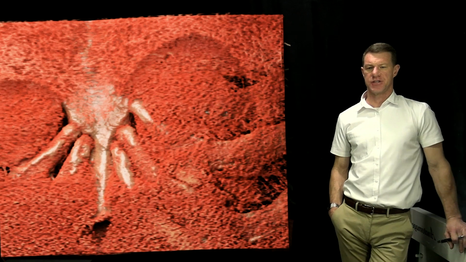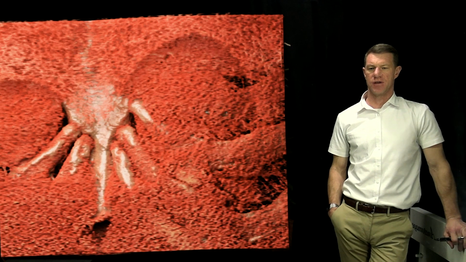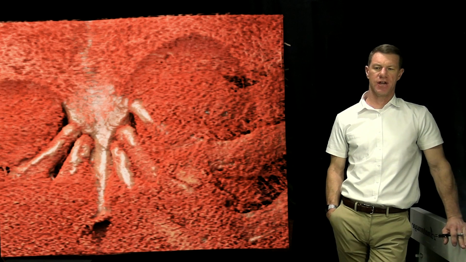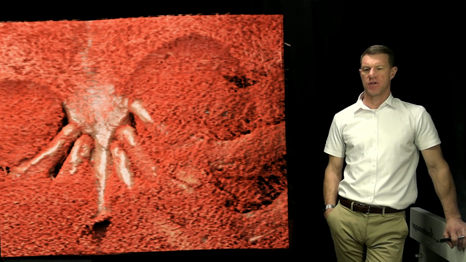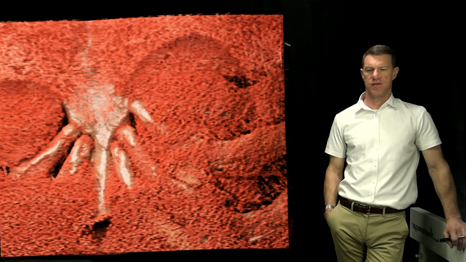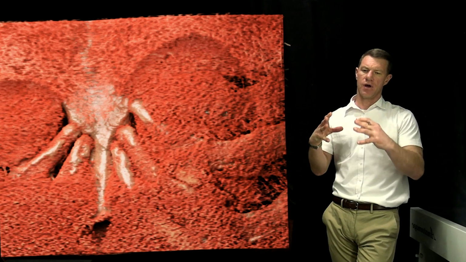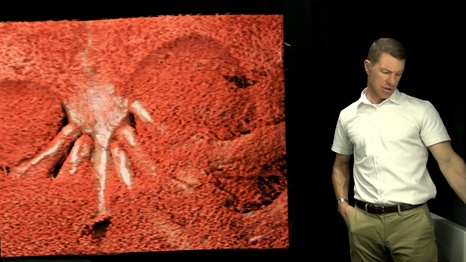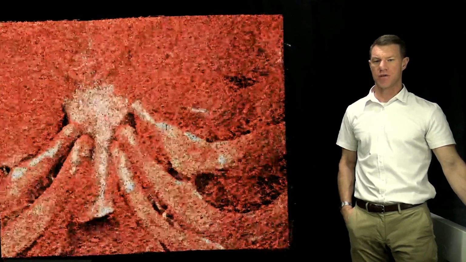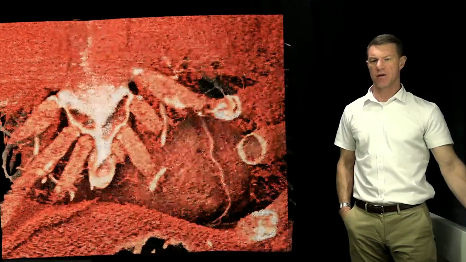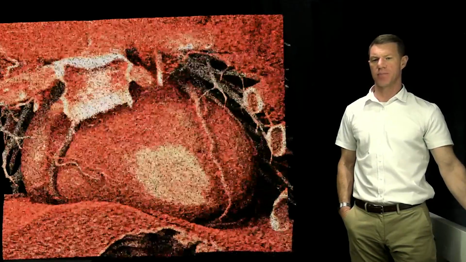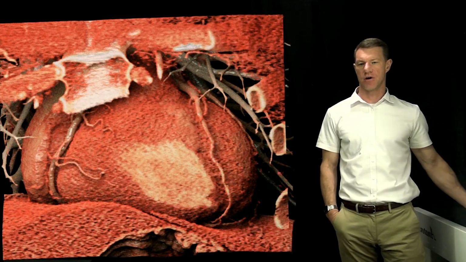All right, this illustration of gross cardiac anatomy is from a CT image that has not been enhanced like some of the ones that we've looked at. This is just a raw CT, but it has been rendered into a 3-dimensional image. And so I'm going to pull back. You can see the rib bones and the sternum, and here you see the heart start to appear.